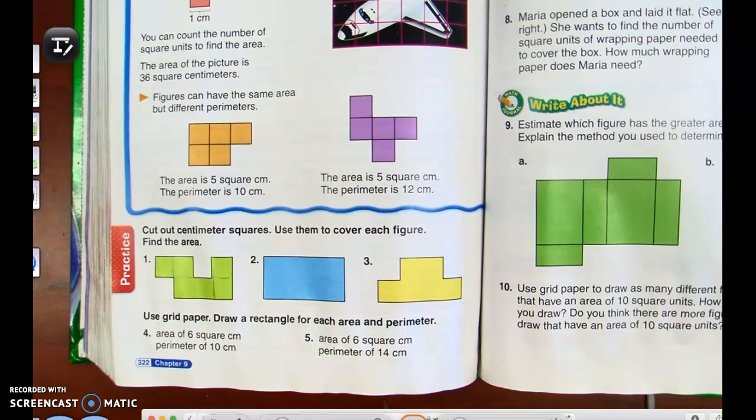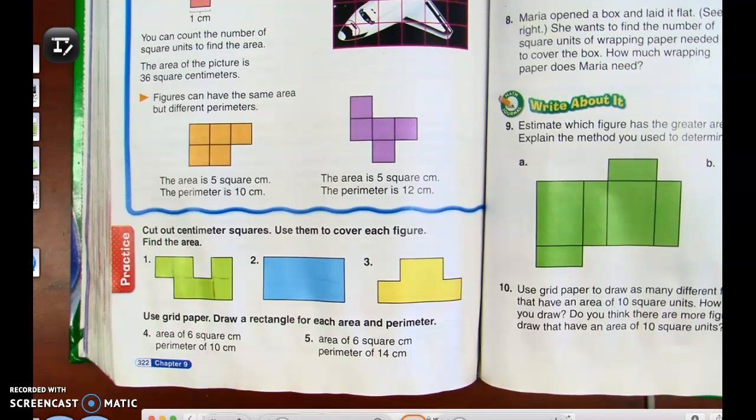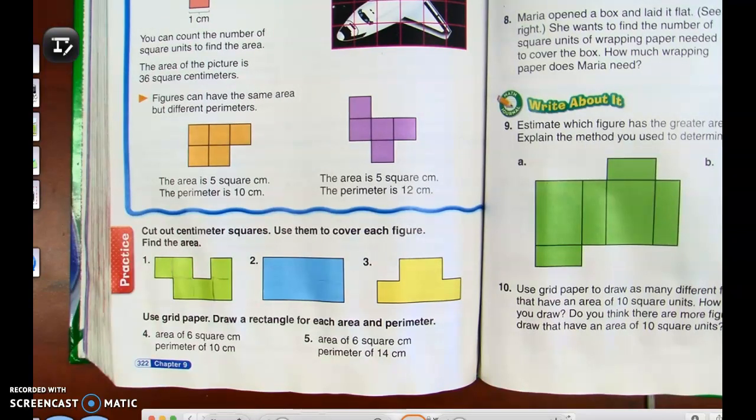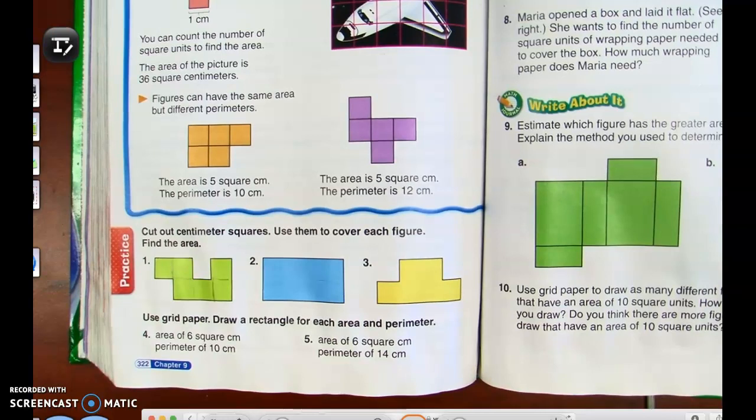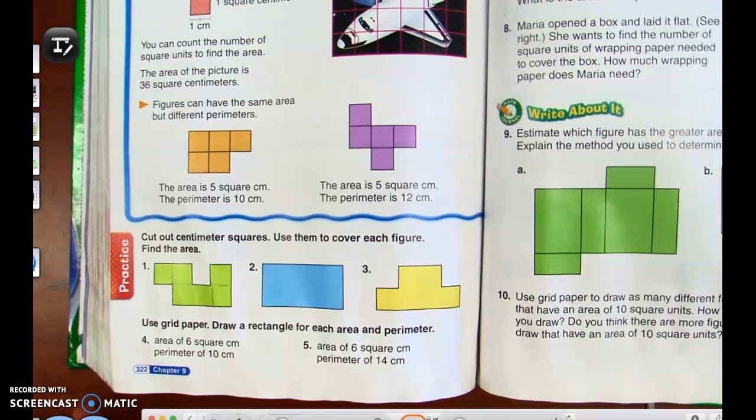So you're going to need to figure out, okay, well, what is a rectangle that would equal 6 for the area? So I have to think, remember, since it's a rectangle, I can think length times width. So blank times blank equals 6. Well, what are my only two options? Either 1 times 6 or 3 times 2.